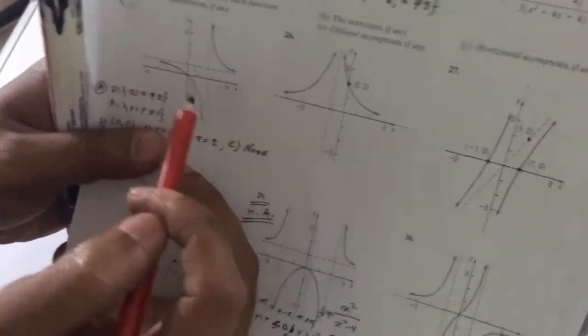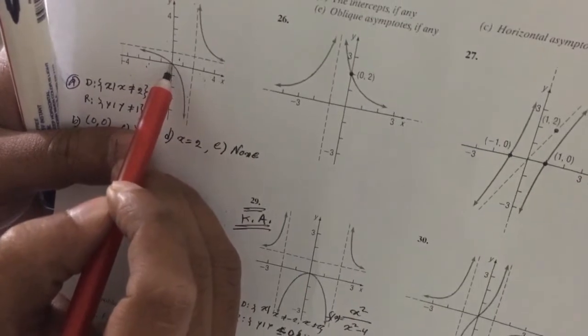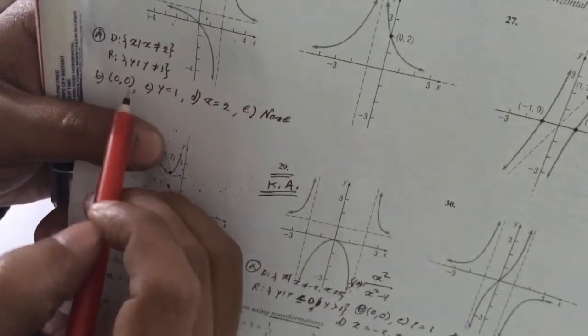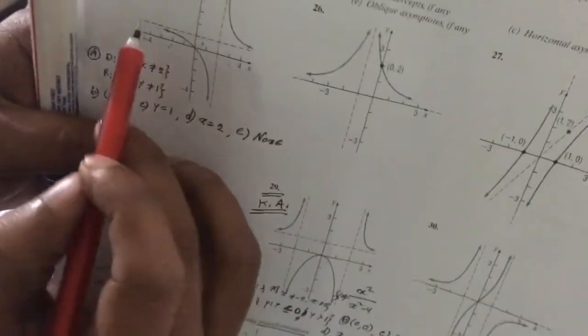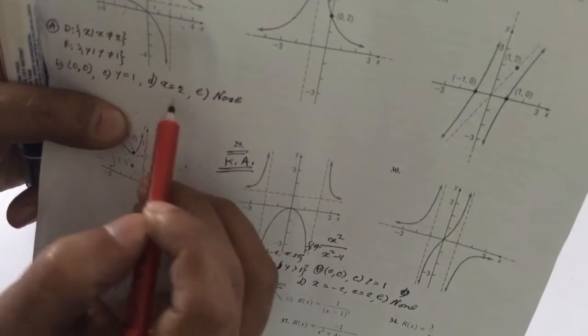Okay, so this is the intercept. The intercept is at 0, 0. That's why we said 0, 0 is the intercept. y equals 1 is the horizontal asymptote. This line is the horizontal asymptote, and this line, x equals 2, is the vertical asymptote.